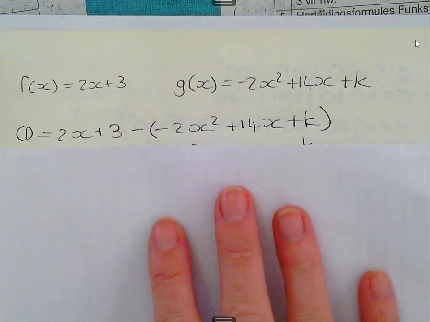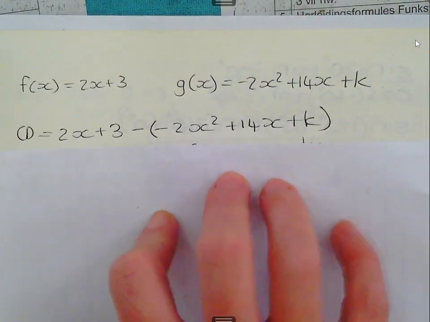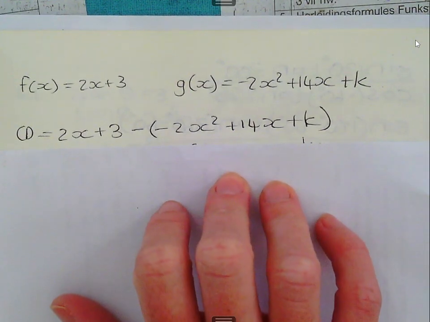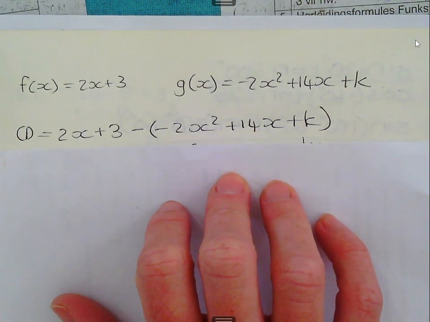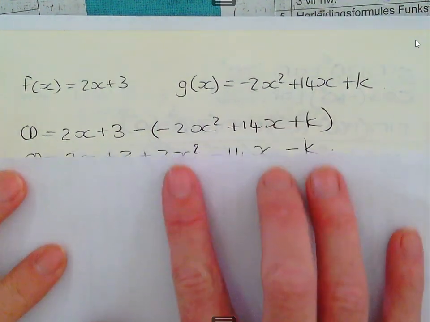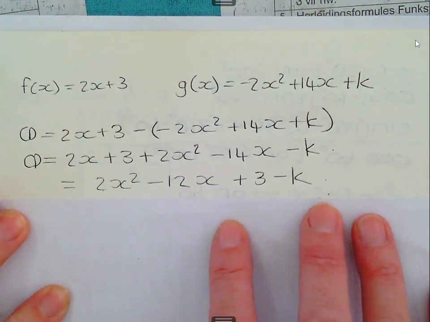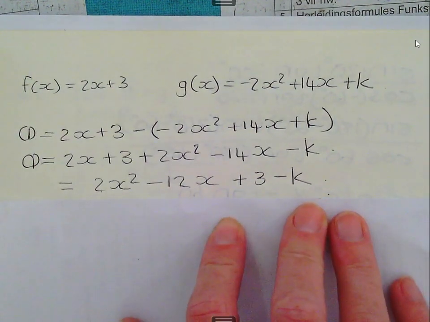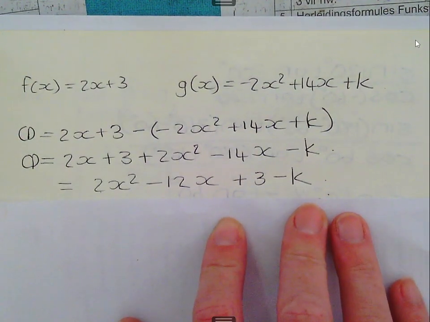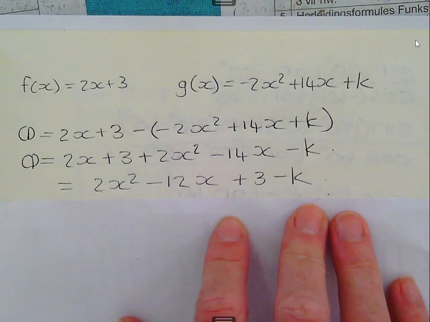So we're going to say the straight line minus the parabola. Does that make sense? Okay? And then I have to multiply the negative in, and I find CD in its simplest form to be 2x squared minus 12x plus 3 minus k. That's all that was asked in the first question. It's the expression in its simplest form in terms of x and k.